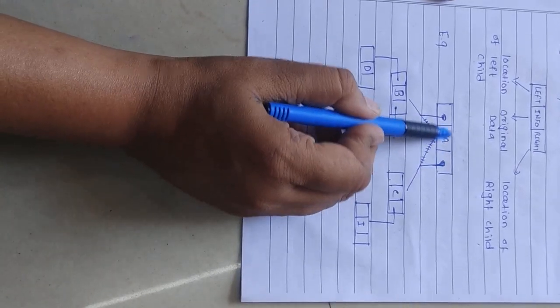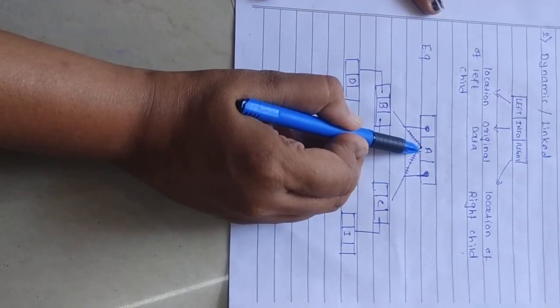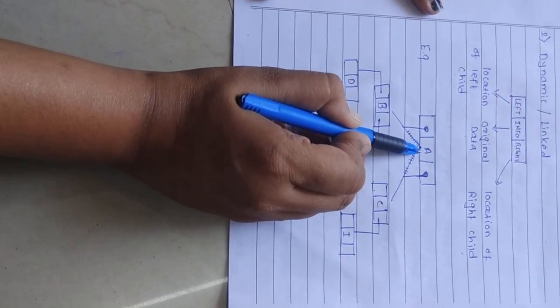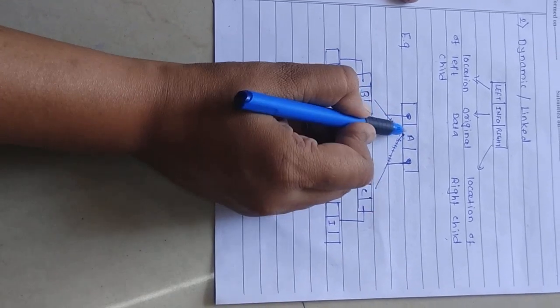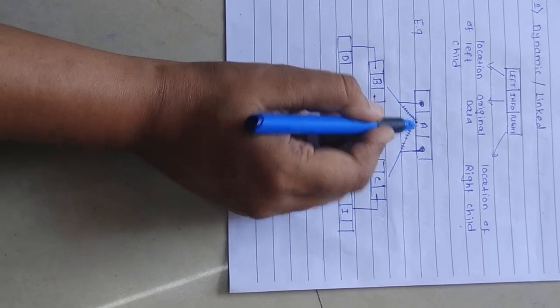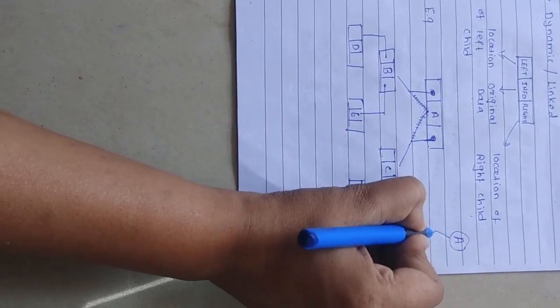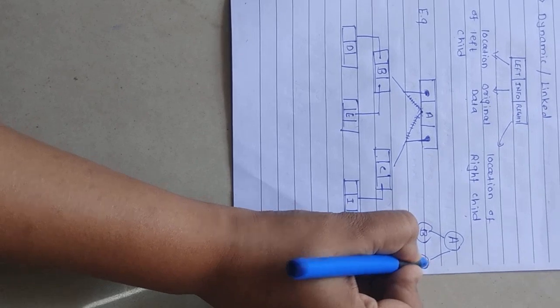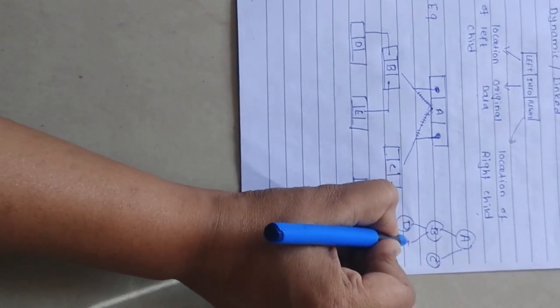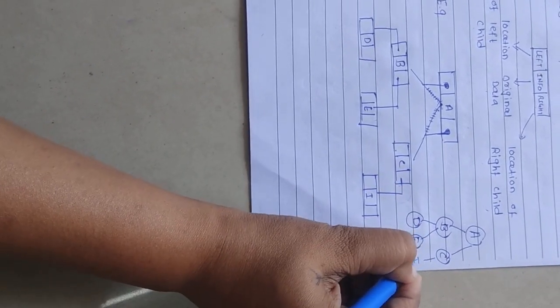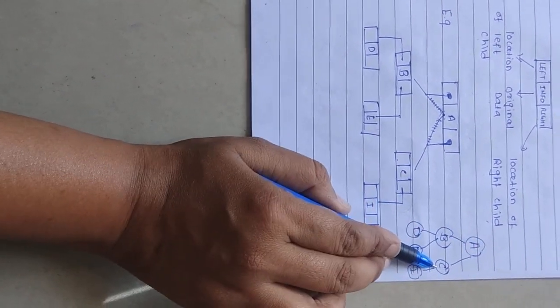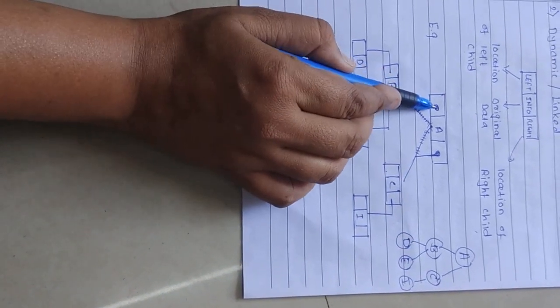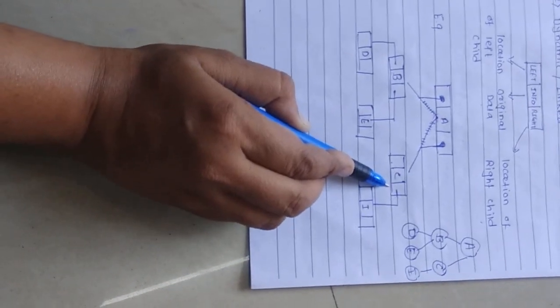Take another example. Here A is the root node, in which the info part stores A because this is the information in the root. Now here is the tree A, B, C, D, E and I. The left pointer is B and the right pointer is C. So B is stored in the left part and C is stored in the right part.